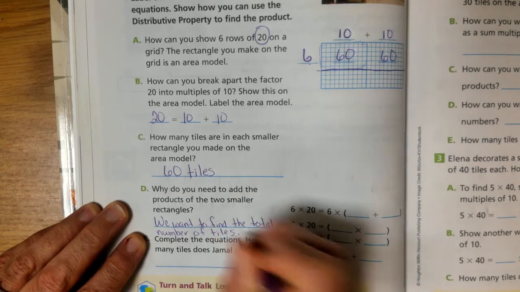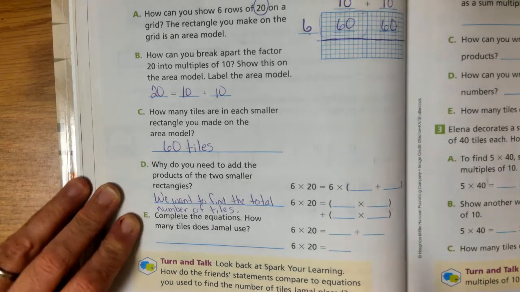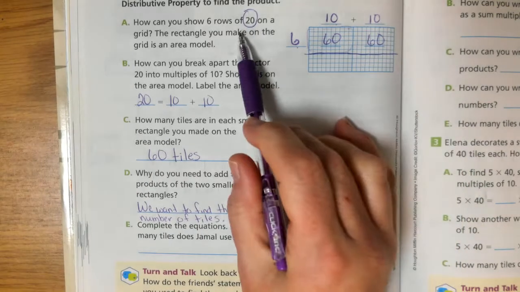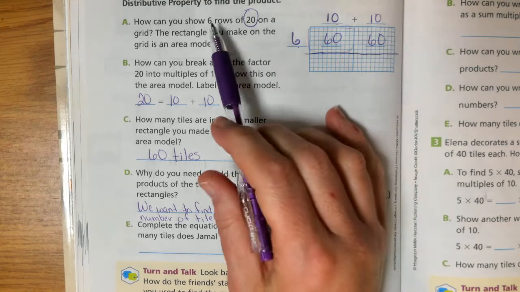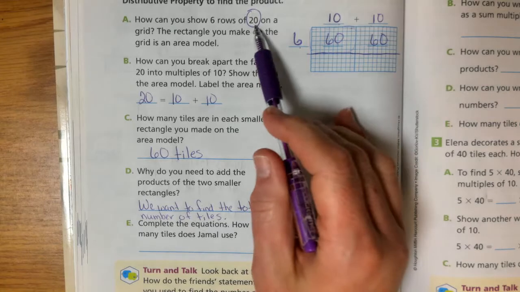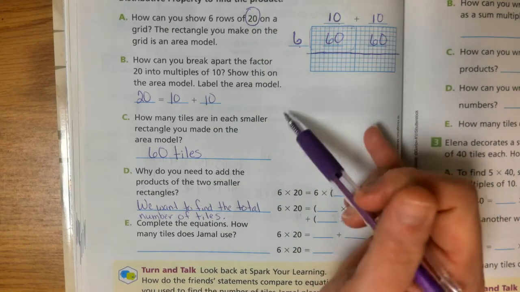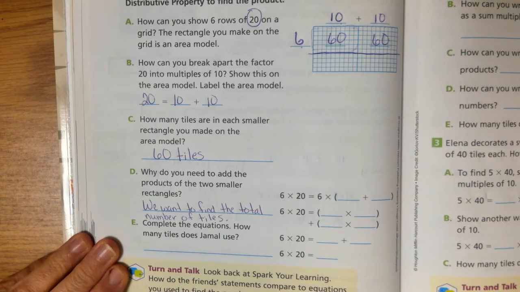If I do just 10 of them, then I'm not finding how many tiles that Jamal needs. Jamal needs 6 rows of 20. To get 6 rows of 20, I can break apart my 20 to be 2 10s. That's how I'm going to find my answer, because counting by 10s is a lot easier.